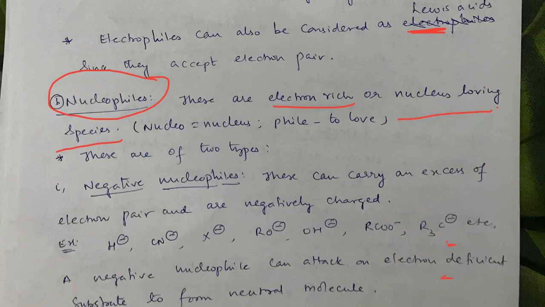There are two types of nucleophiles. One is negative nucleophiles, so the charge must be negative. They should carry a negative charge, like H-, CN-, and X-.